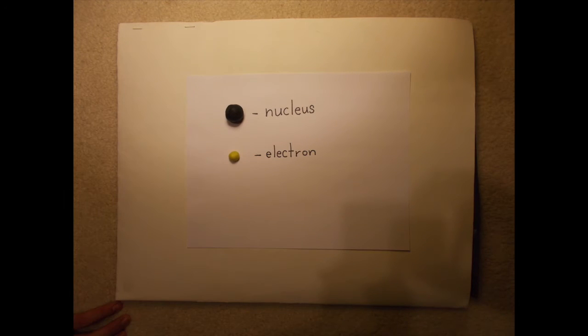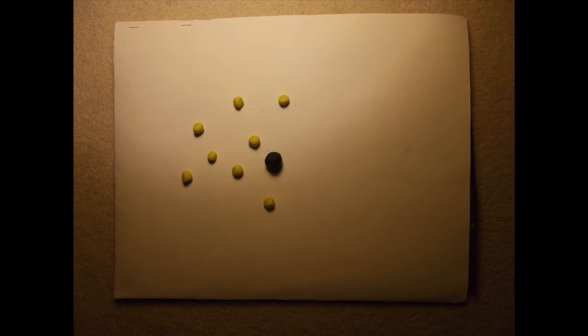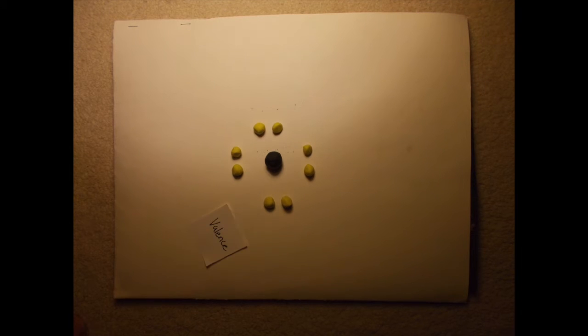Here we have the nucleus and the electron, both represented by clay models. The valence shell determines the characteristics of an element because it is on the outside and it comes into contact with other elements first. Elements want to be stable. They do this by completing a full valence shell. The octet rule states that 8 electrons create a full outer shell. The only exception is hydrogen, which only needs 2.